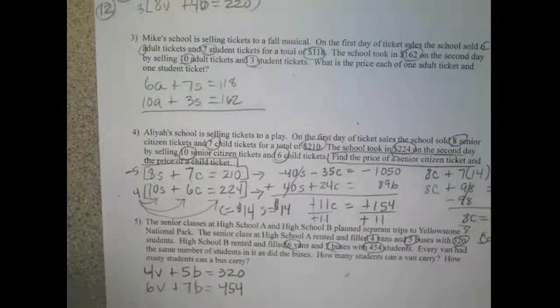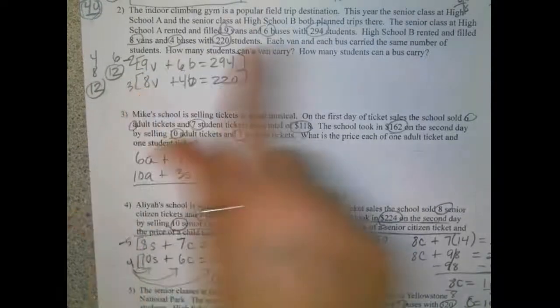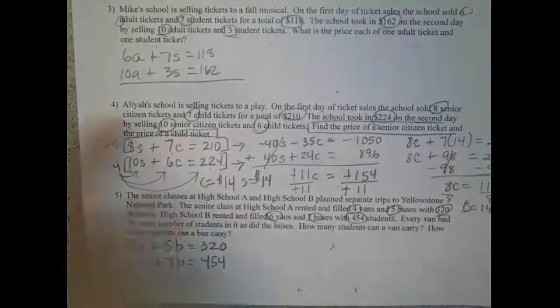Let's look at number 3. So now for number 2, you're ready to go. You know what you're multiplying it by. You just have to multiply it out and solve your problem. Set it up for you beautifully. Let's look at number 3.